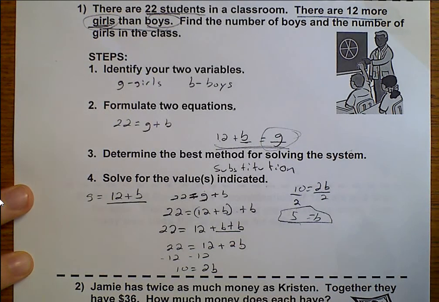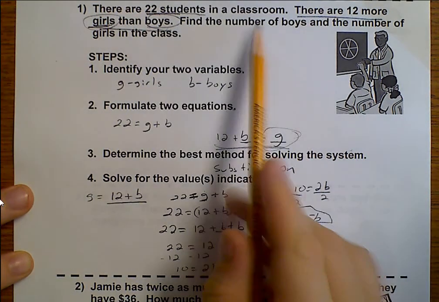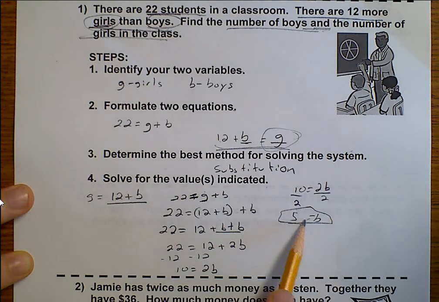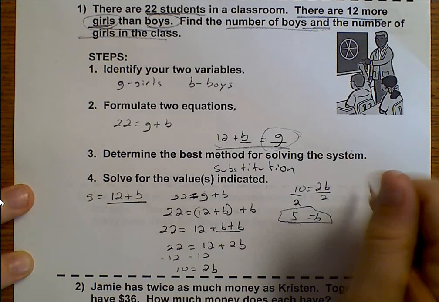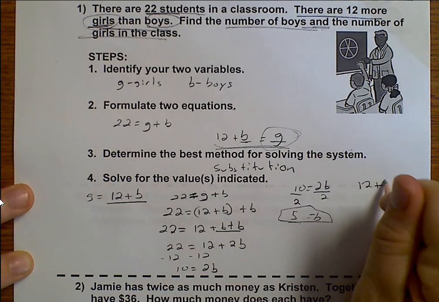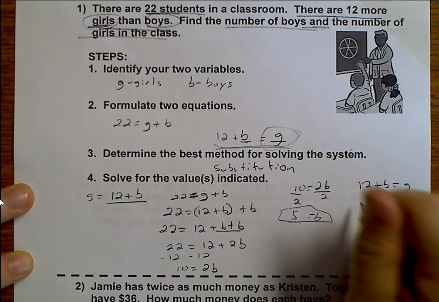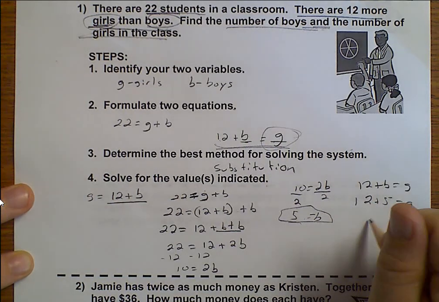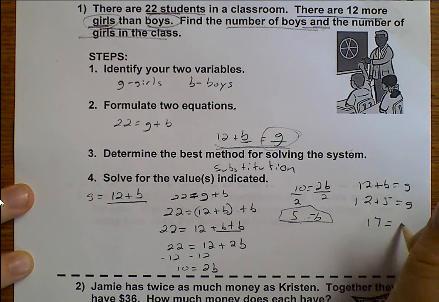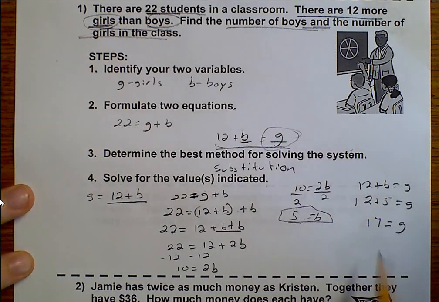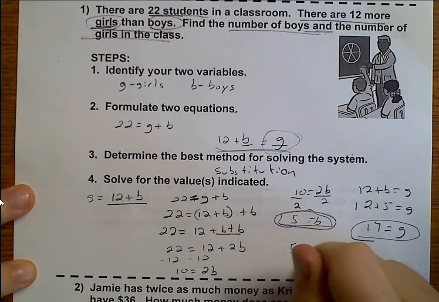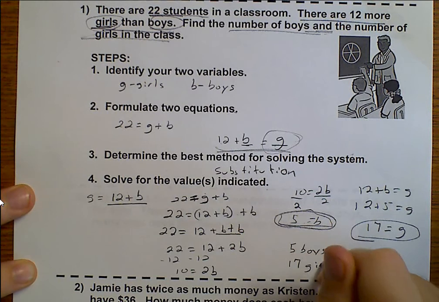Let's look back at our question. It says find the number of boys and girls. So I know boys, it means I need to find girls, so I'm going to plug that back into this equation. 12 plus B equals G. 12 plus 5 equals G. So 17 equals G. So there are 5 boys and 17 girls.